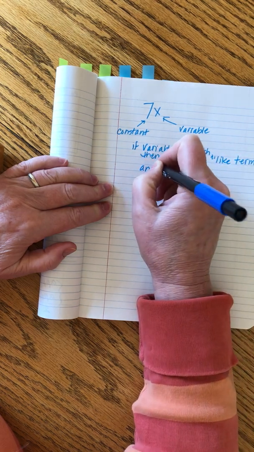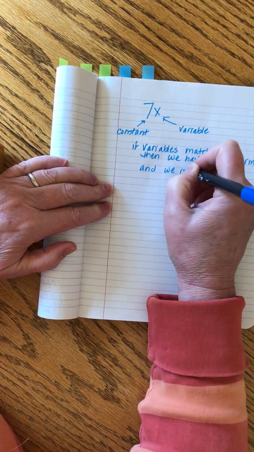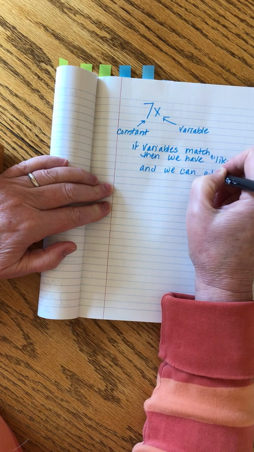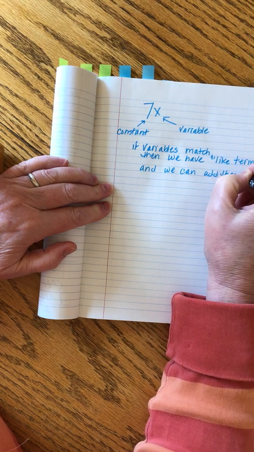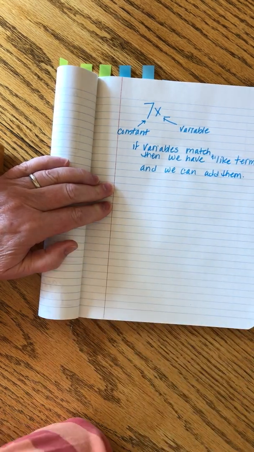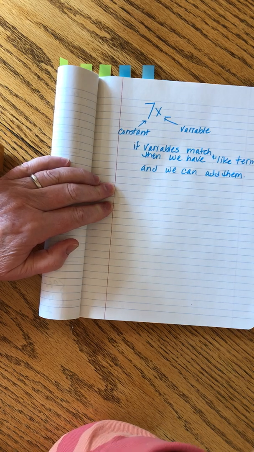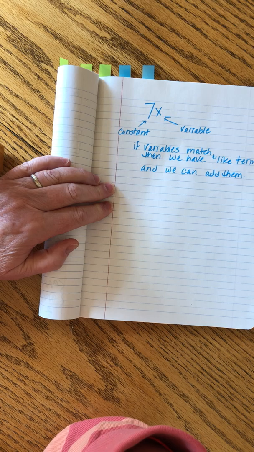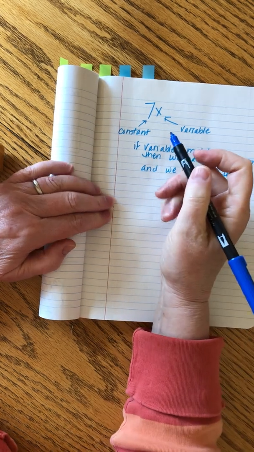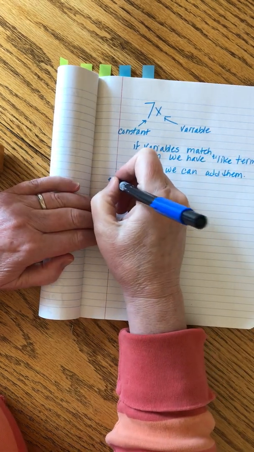And we can add them. Okay, that's our rule that we're going to go forward with. If the variables do not match, then we literally have apples and oranges and we just have to leave it, right? Okay. Example 94.1.